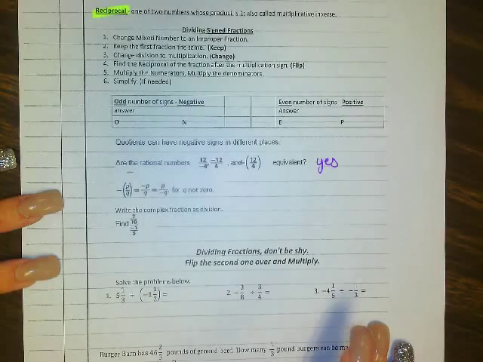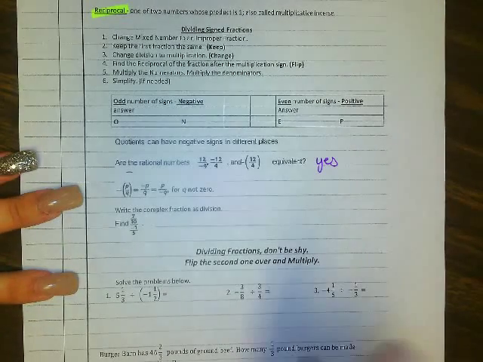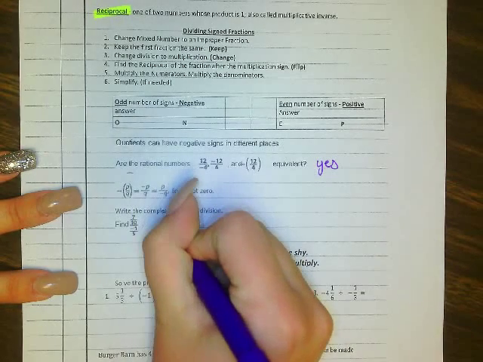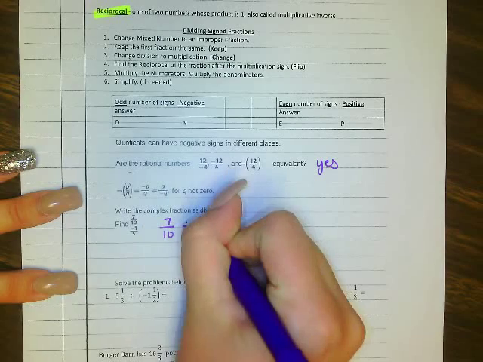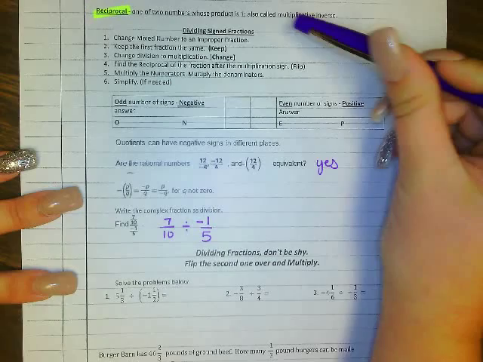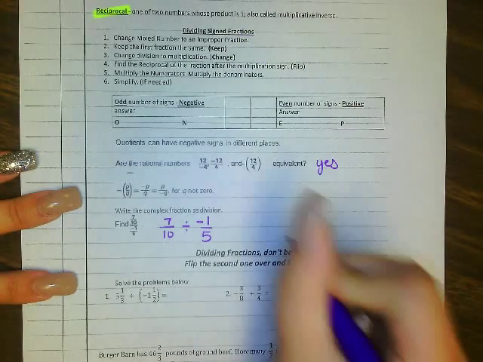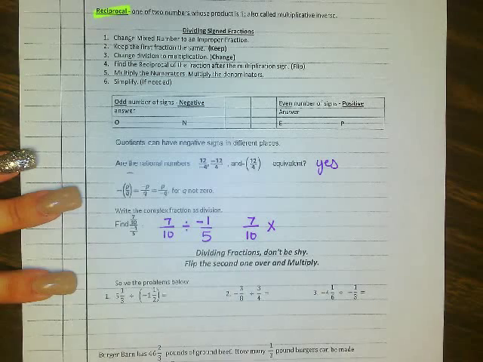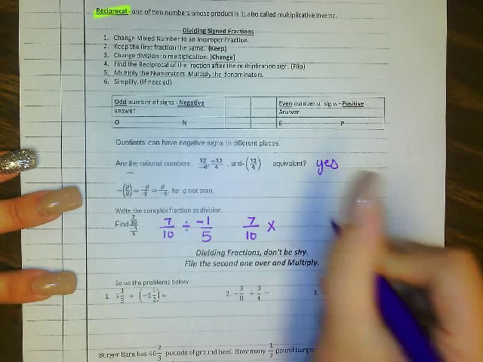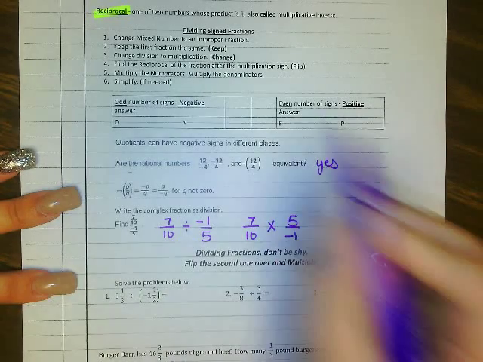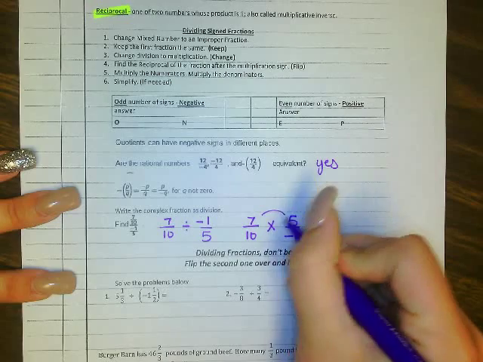Now we're going to write this complex fraction as division. So really this is 7/10 divided by negative 1/5. So that's how you would write it. But then, remember, it's like keep, change, flip from last year. So we're going to keep the 7/10 the same, change the division to multiplication, and then flip the second fraction. So 5 over negative 1. And then you just multiply the numerators and multiply the denominators.